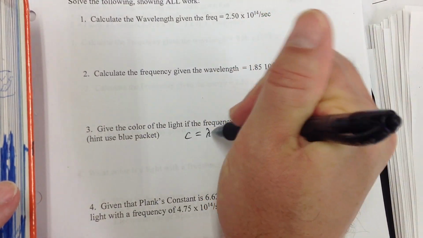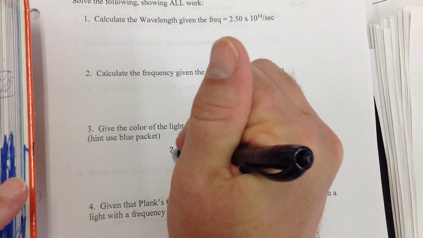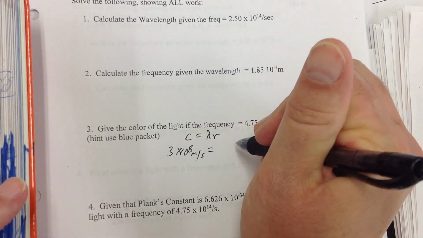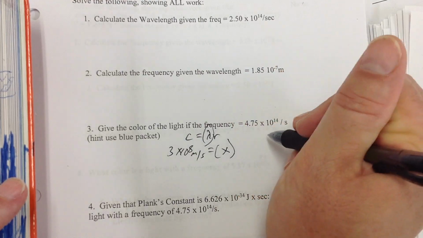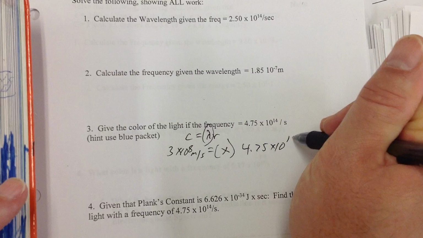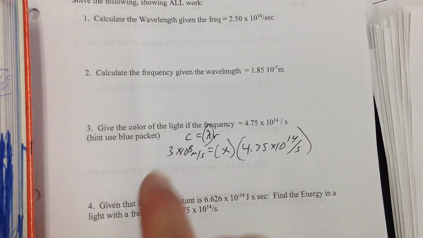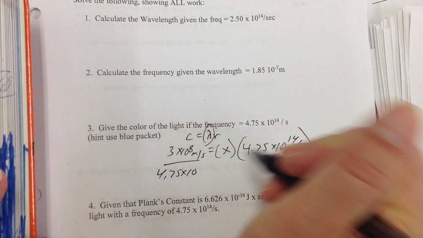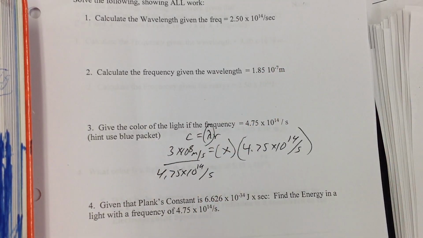c equals lambda nu. So you automatically knew to put that. 3 times 10 to the 8th meters per second. That's going to be given to you. And this time, again, we're looking for the wavelength, given the frequency is 4.75 times 10 to the 14th per second. Okay, once again, how do you solve for it? Put the number on the bottom, 4.75 times 10 to the 14th per second. So obviously the per seconds cancel out.